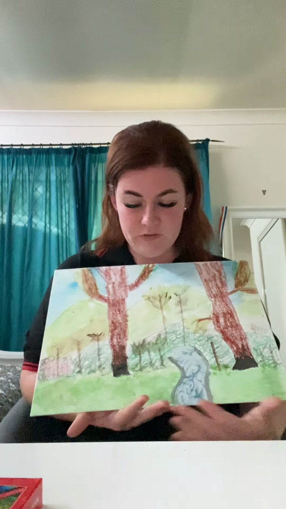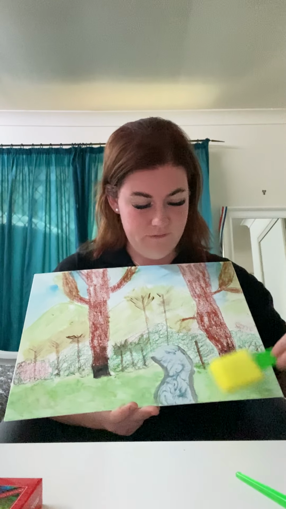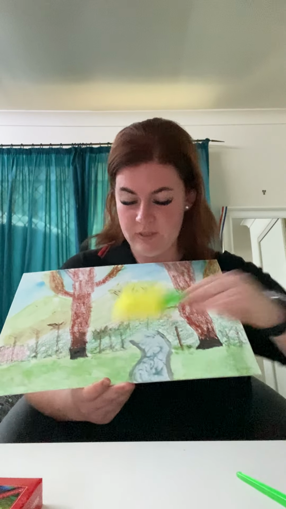So next we're going to be looking at textures. I've used a couple different textures for this painting, and you're going to be using a couple too. I've used 3. Down here, I've used paints, and I've also used some different brushes to make different textures. I used this sponge brush to make some texture for my grass, because grass isn't straight, it has some texture to it.